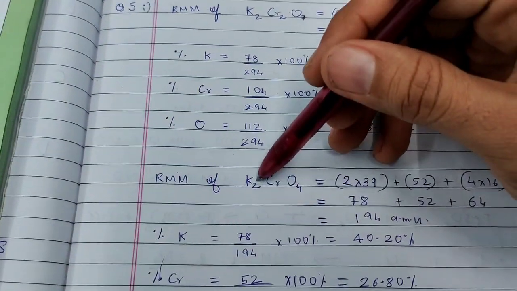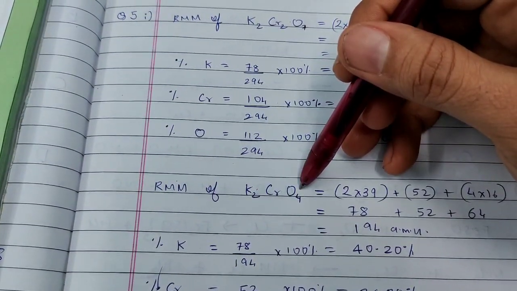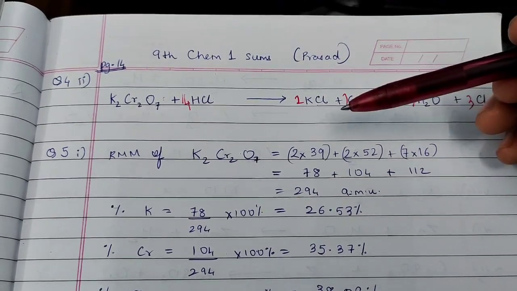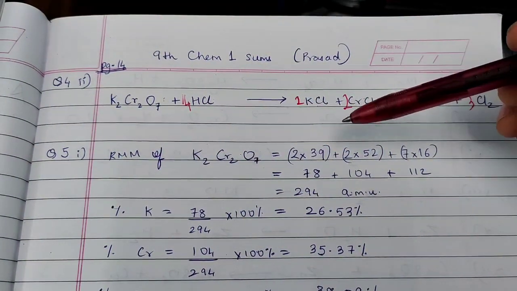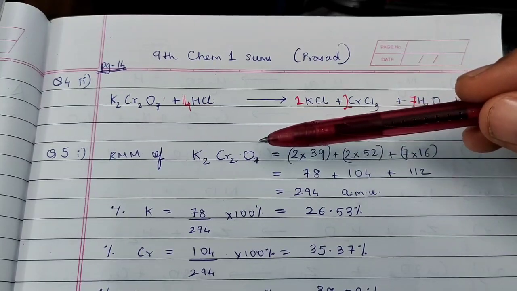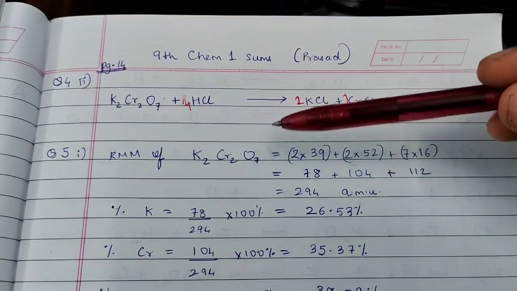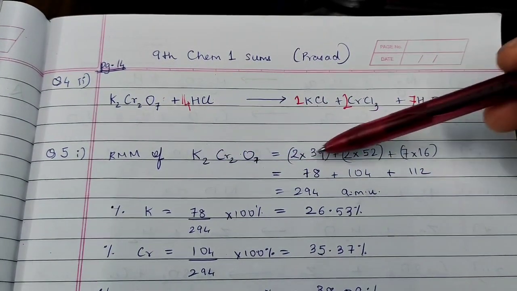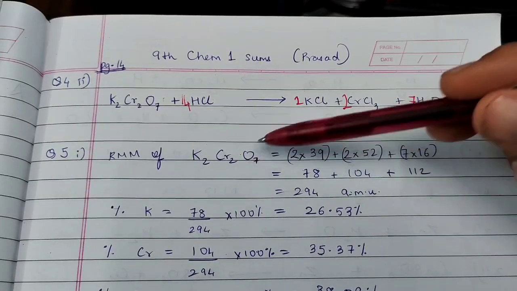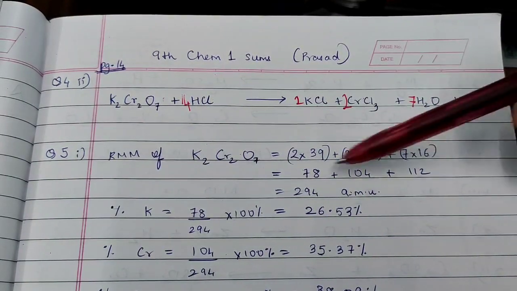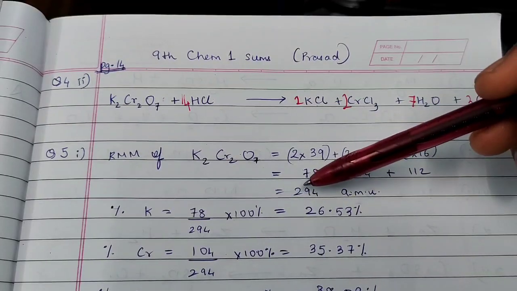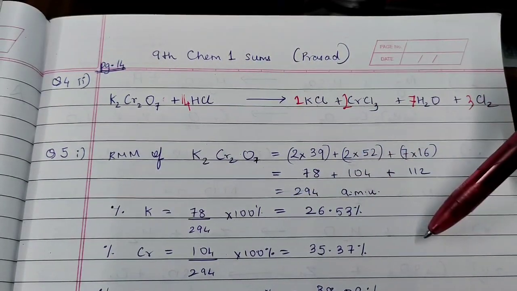Similarly, potassium chromate. Now, we find the relative molecular mass, also called molecular weight. For that, we need atomic weight of each of these elements, and that will be given in the question. No need to learn it. 2 atoms of potassium, so 2 into 39. 2 atoms of chromium, so 2 into 52. 7 atoms of oxygen, so 7 into 16. You calculate and get the value, total 294 atomic mass unit.